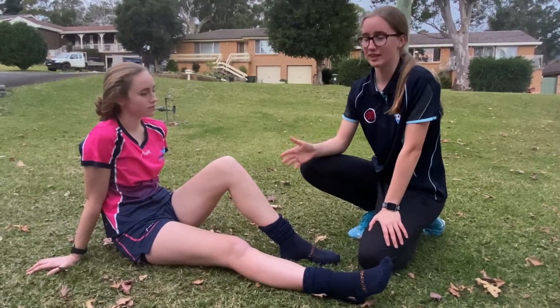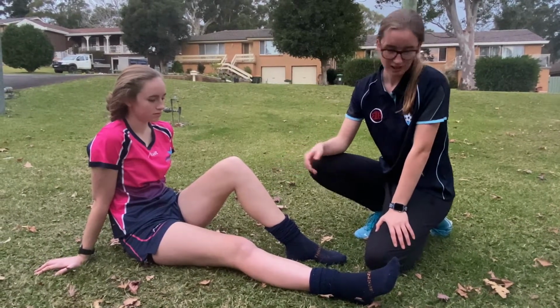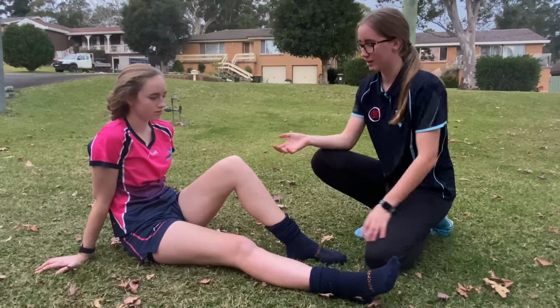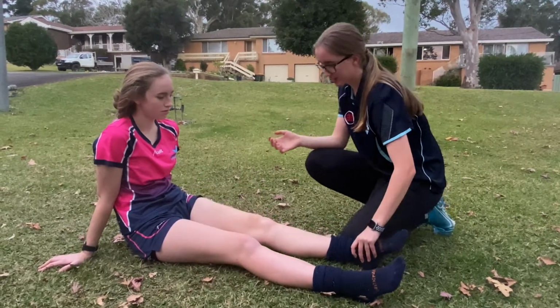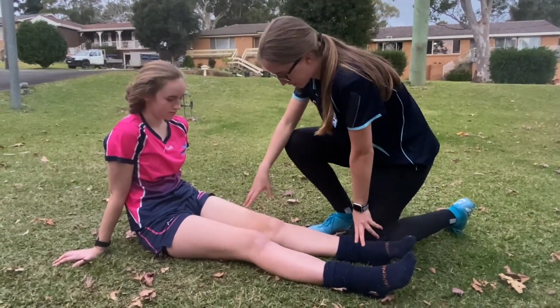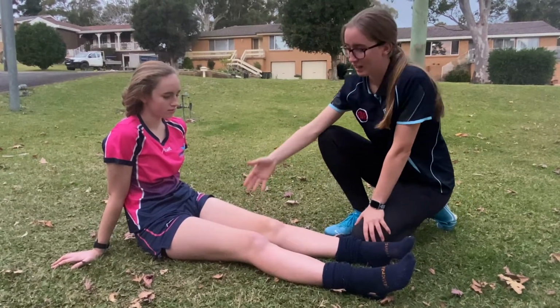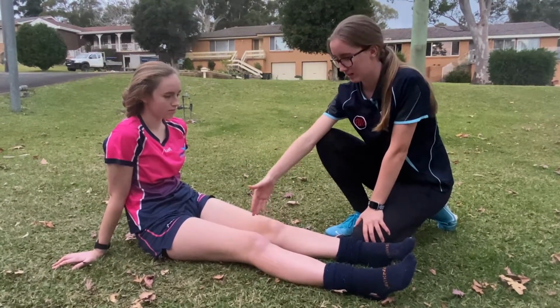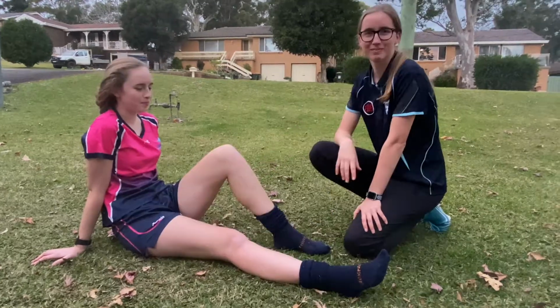Next you need to observe the injured area. In this case it's the knee. You need to look for deformities or swelling. So what you're going to do is compare it to the other knee and see if you can see any swelling. And in an ACL injury there'll be a lot of swelling around the injured site.